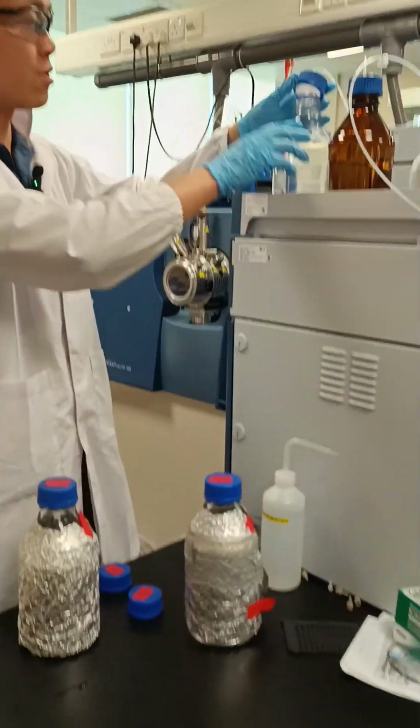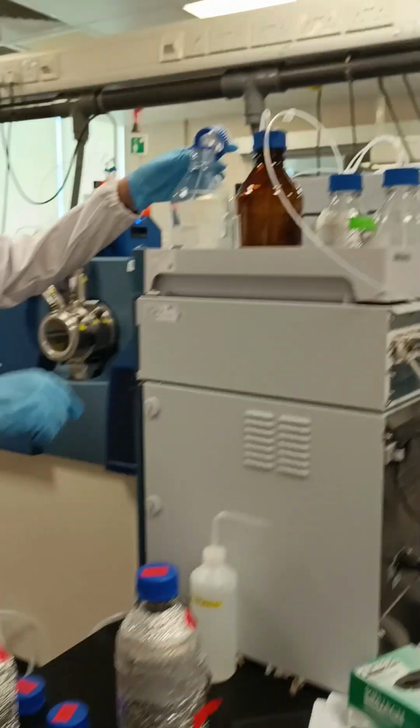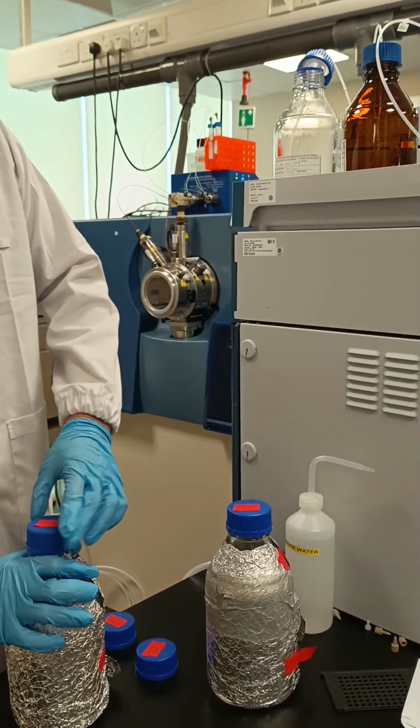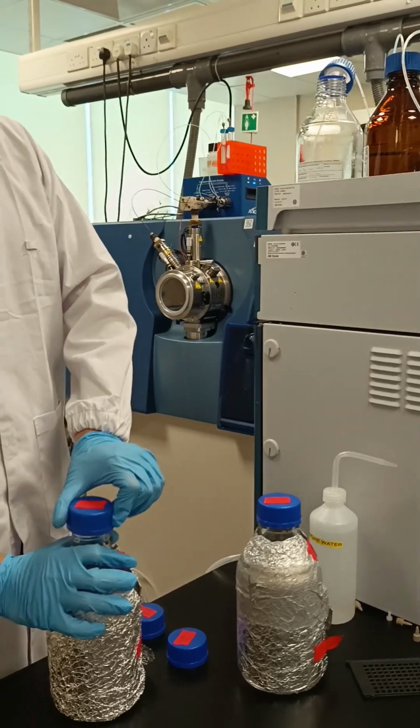So now we're going through the second step of purging. Basically, you change the pure water to another pure water, except we add 0.1% FA, formic acid.